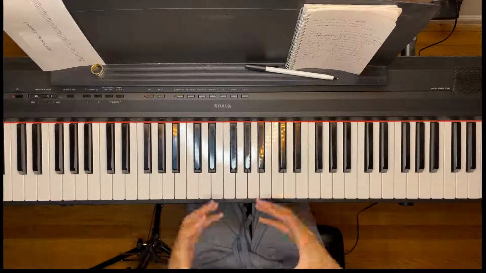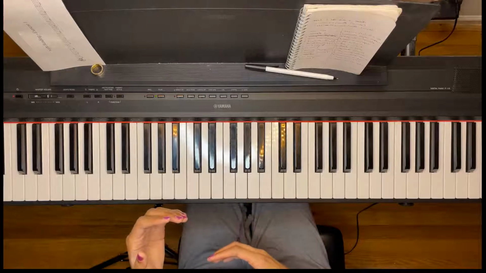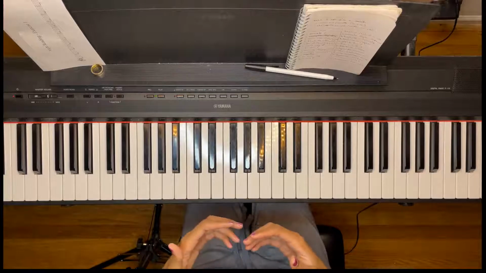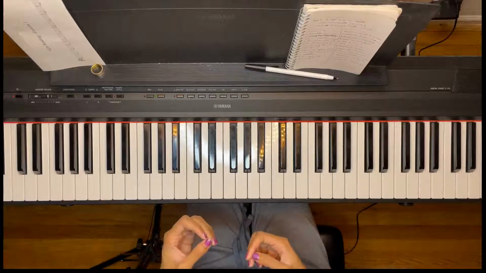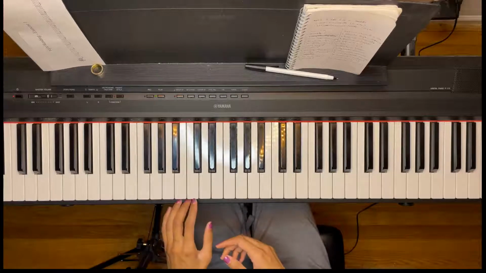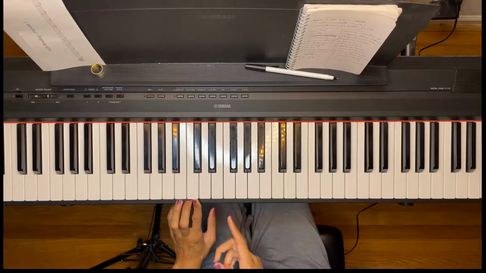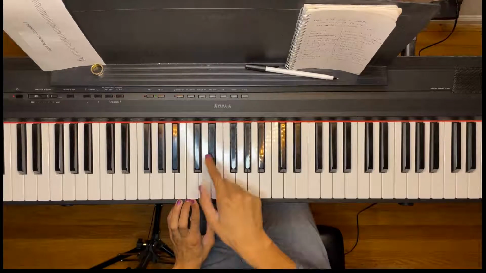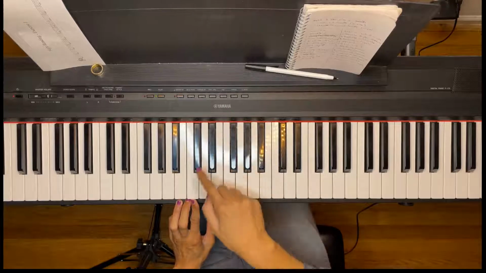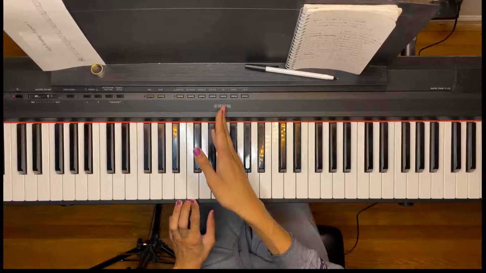I want to break it down super easily, because when we talk about Roman numeral analysis and number systems, it can get very complicated very quickly. So I'm going to give you an example, and we're going to just use the key of C. So this is middle C, the C that's closest to the middle of the piano.